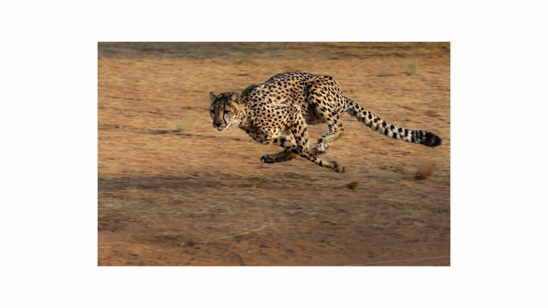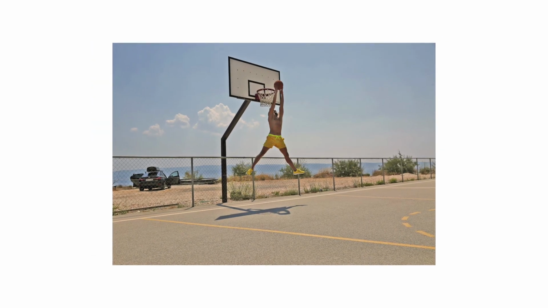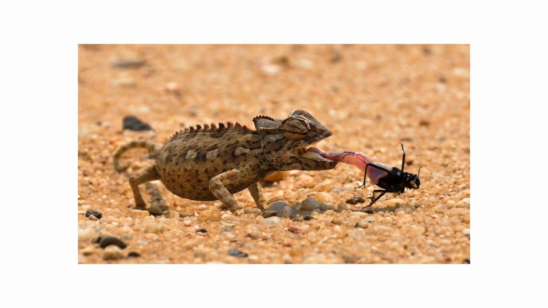In terms of shutter speed, a fast shutter can be used to freeze motion like a cheetah running at full speed, or a basketball player as they jump for the shot, or even a chameleon as it catches its prey. As mentioned earlier, a slow shutter can be used to emphasize the motion of moving objects with motion blur alongside the help of aperture to keep the exposure in check.